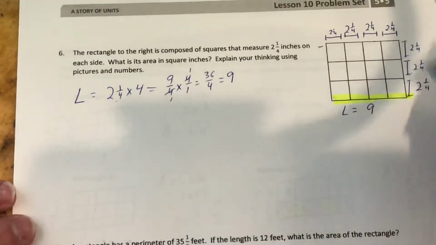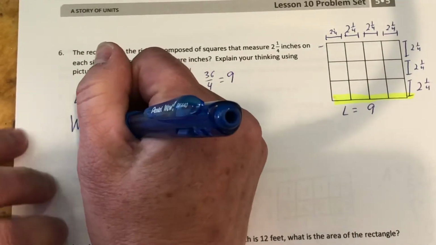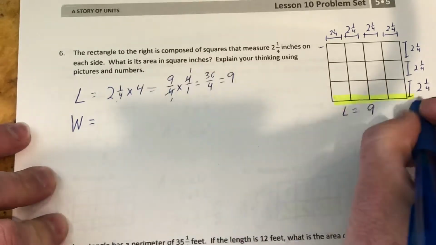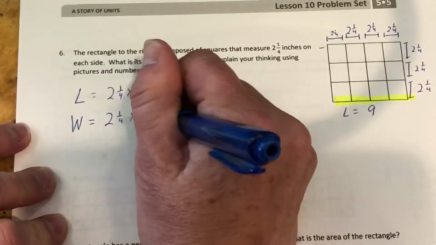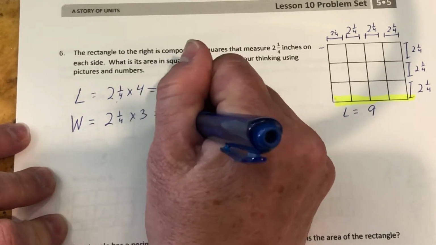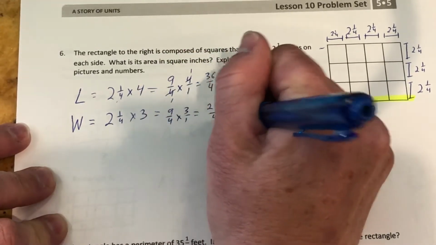Now I have to do the same thing for my width, this part. Remember, it's a flat figure, so there's no height on this. So it's 2 1/4, but this time it's only 3. So 2 1/4 times 3, which would be 9/4 times 3 over 1, which would be 27/4.